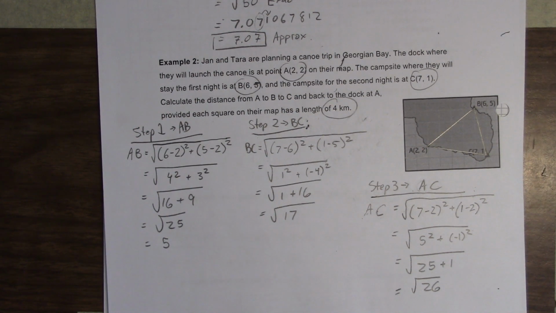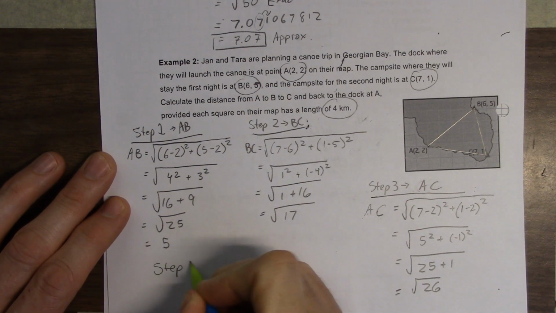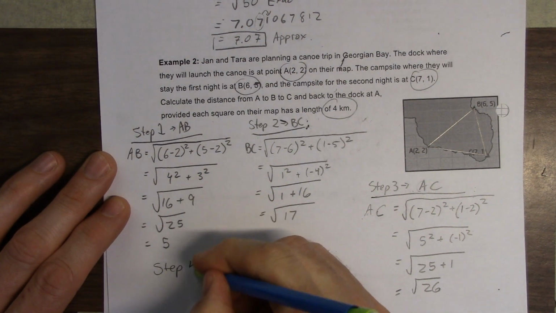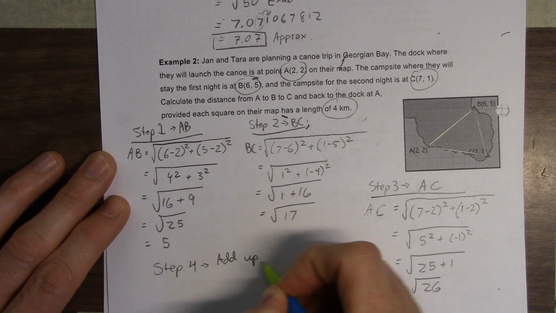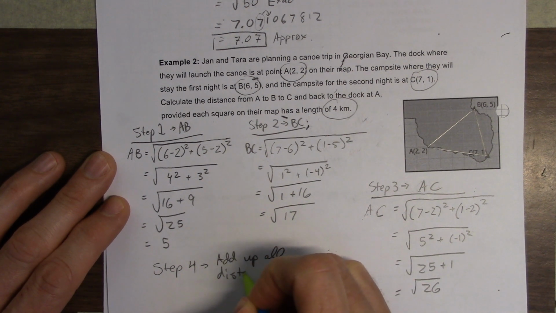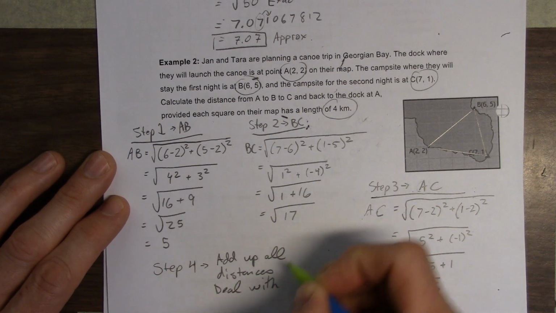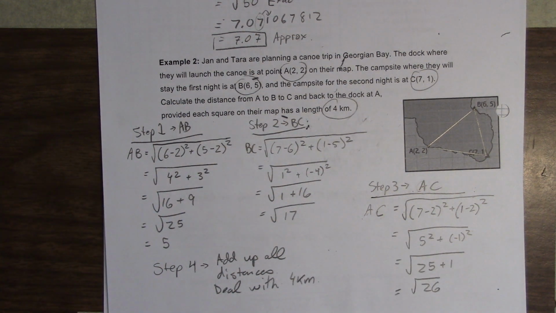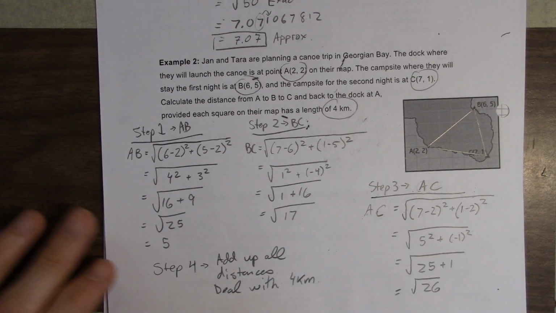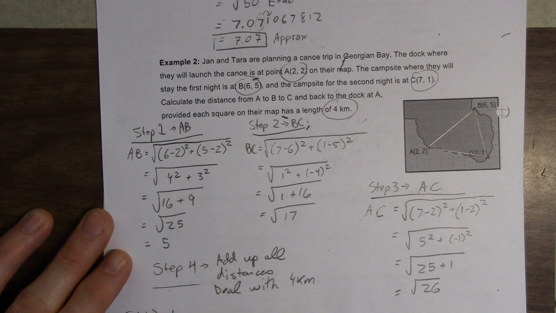All right. So our final step would be what? The 4 kilometers. Yeah, we got to deal with that 4 kilometers. So first we're going to add up all distances. And then we'll deal with the 4 kilometer thingamajig, right? So we're going to add them all up first. So here's our total distance is equal to what, Douglas?